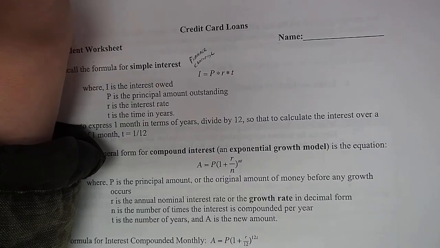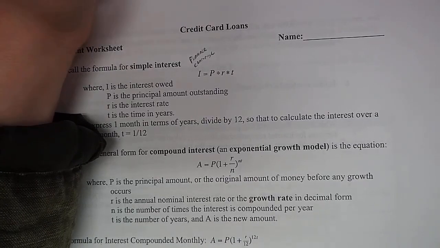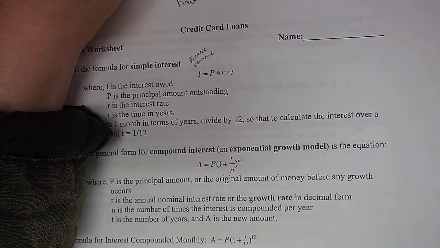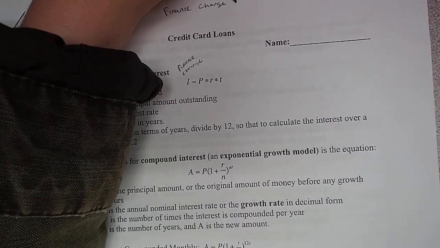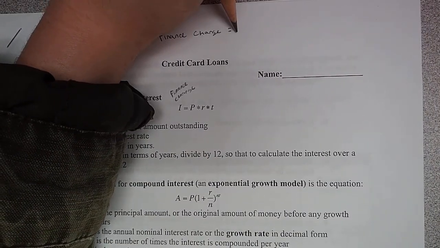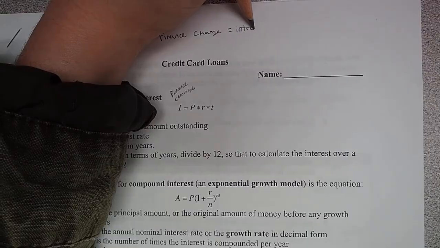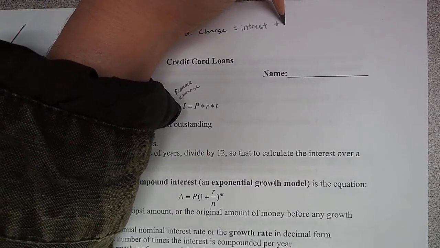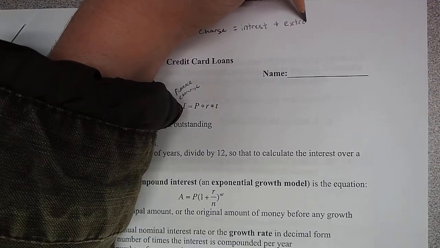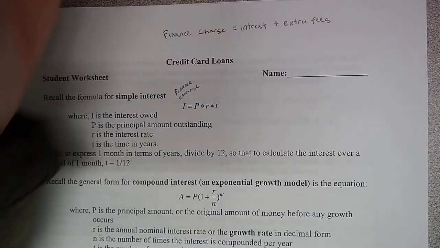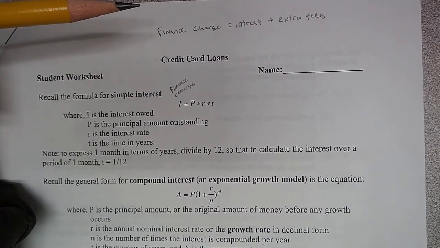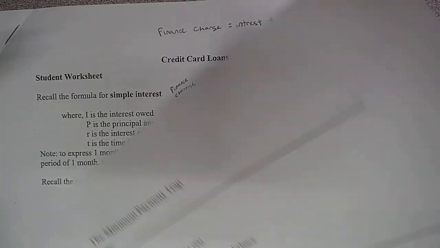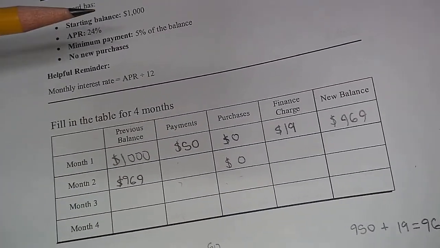Now, the truth of it is that the finance charge is actually the interest plus extra fees. It's really the amount of money that the credit card charges you. And in the worksheets before, the amount of money that the credit card charged you was the interest.